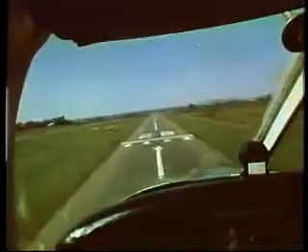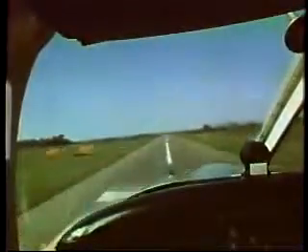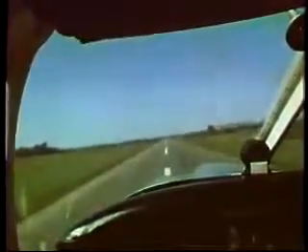Your approach speed should be normal except when the wind is gusty. Then, of course, you must add in about 1/2 of the gust factor.